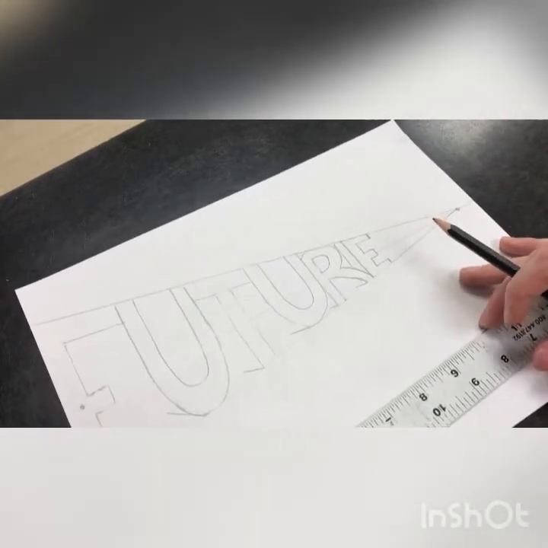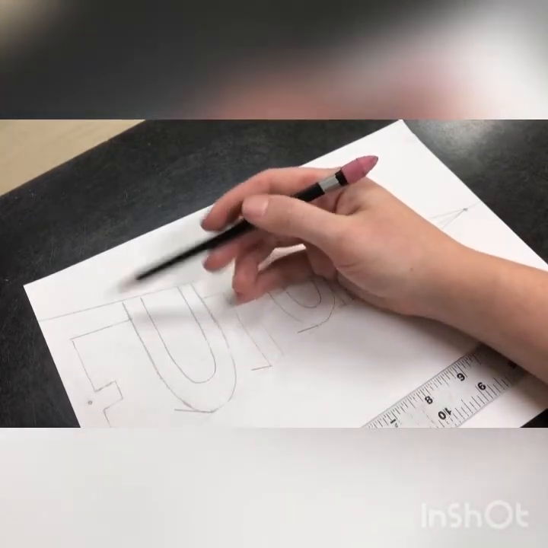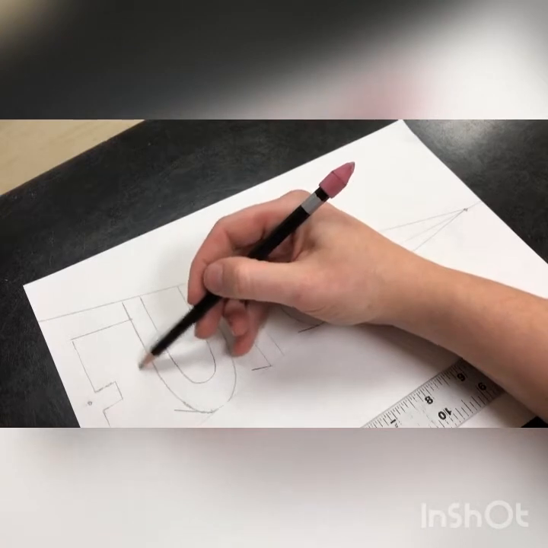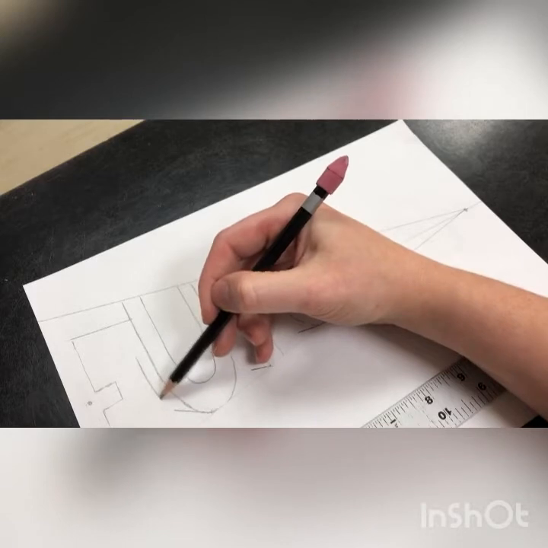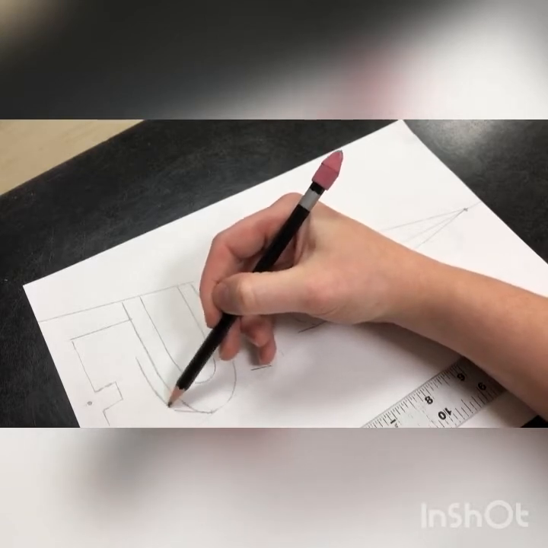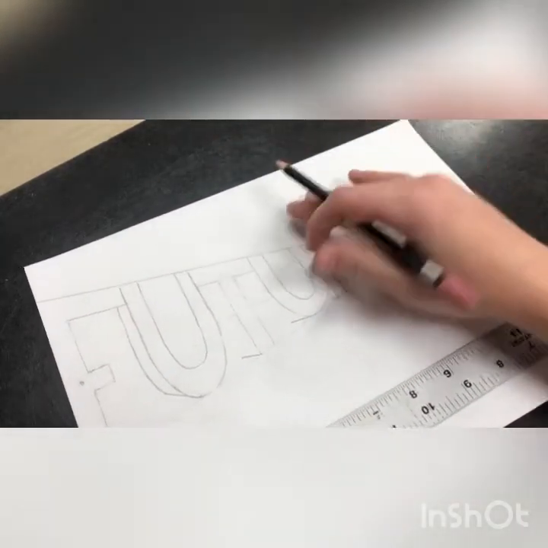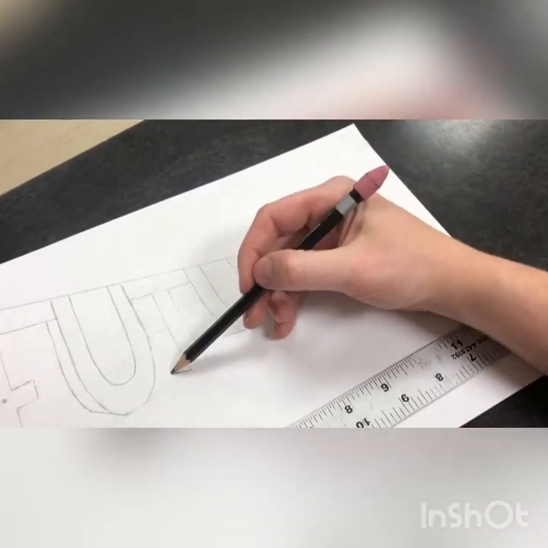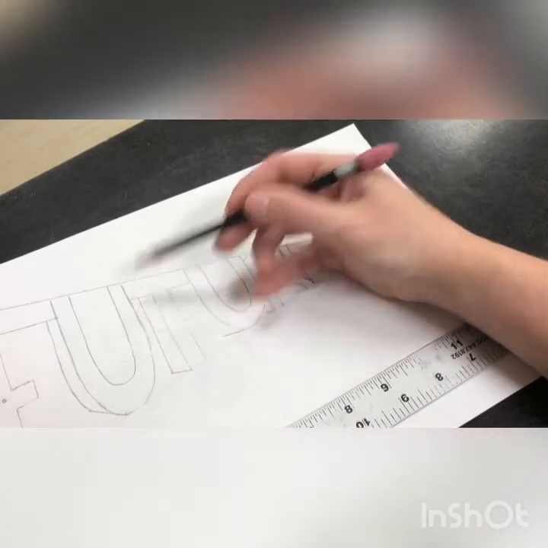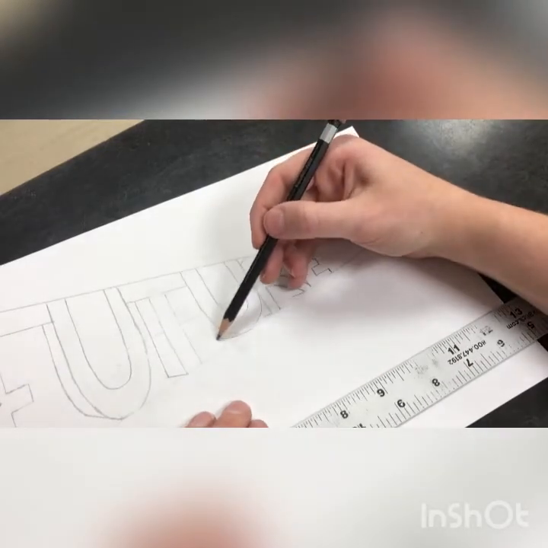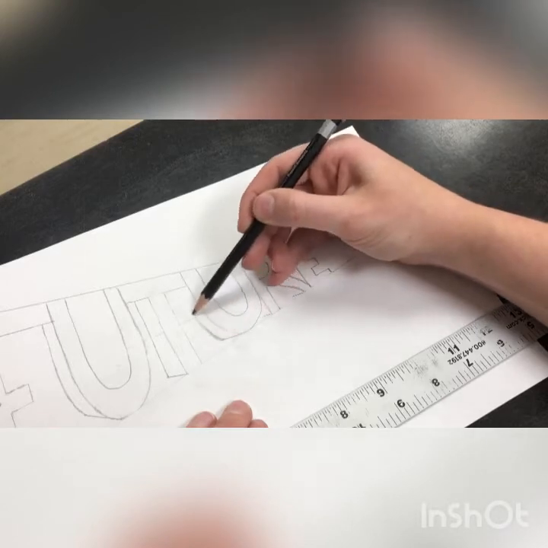So now from here, you're just going to mimic the line that you created with your letter, and about 1 centimeter out from that, I'm just going to meet the line that we created and bring it up. Okay? Same thing with the T. I'm meeting at the line and I'm bringing it all the way up. Again with the U, curving it at the bottom, trying to mimic that line.